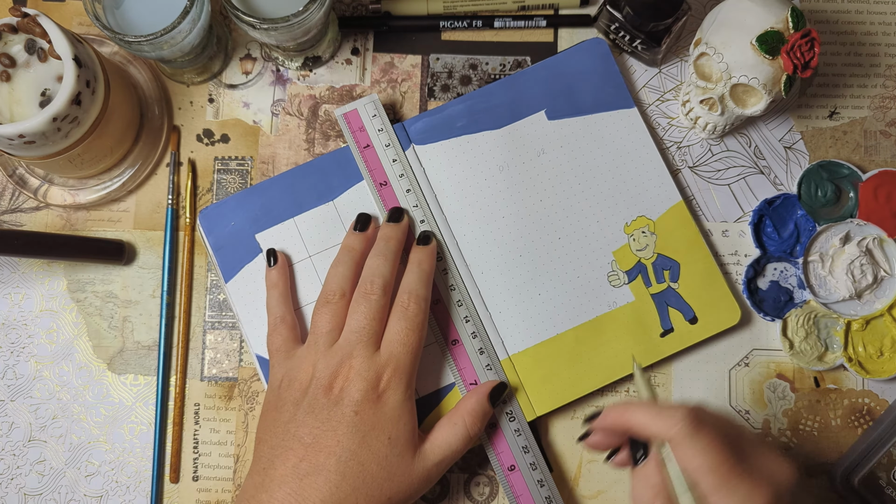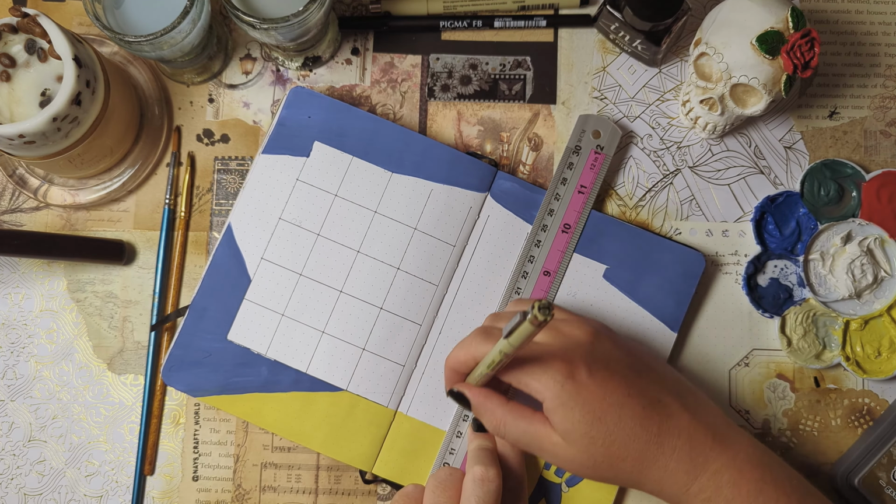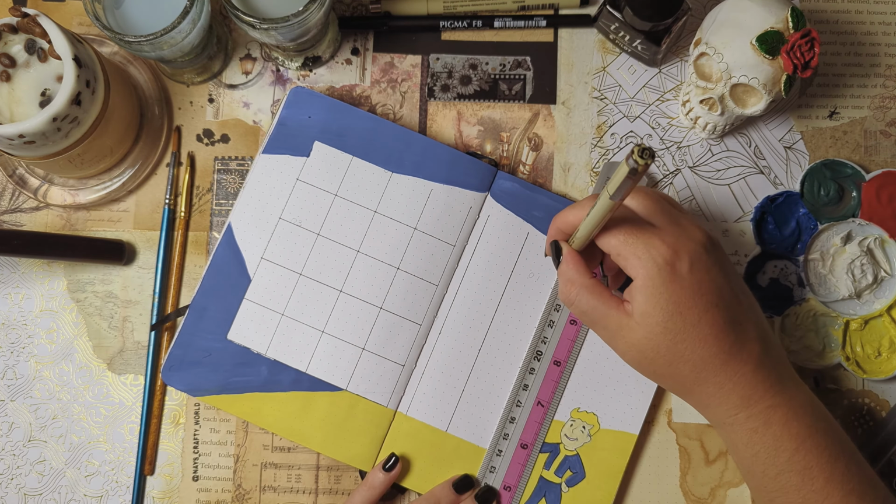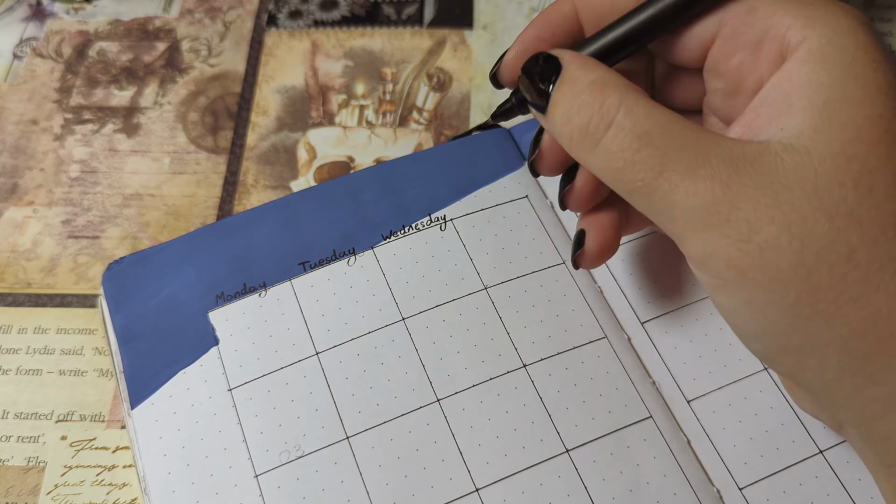The calendar is just a simple layout with the days of the week at the top. I prefer to start my calendar week on Mondays. So that's the format I'm using here.